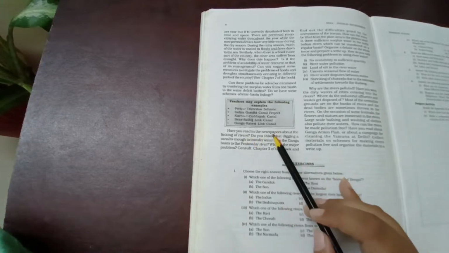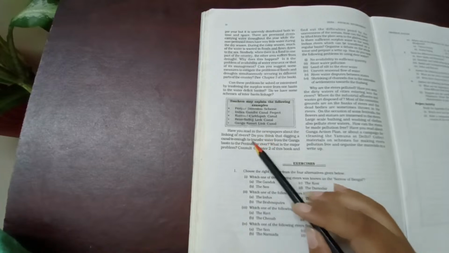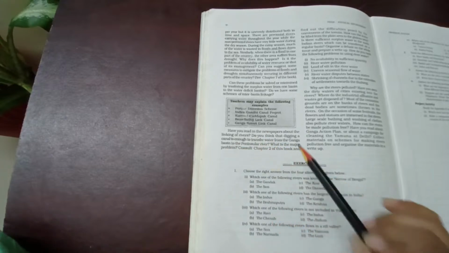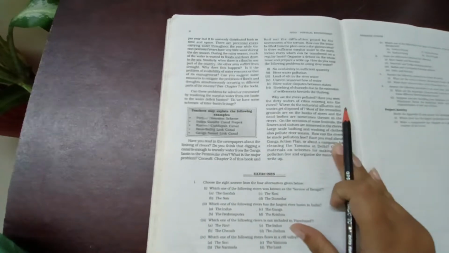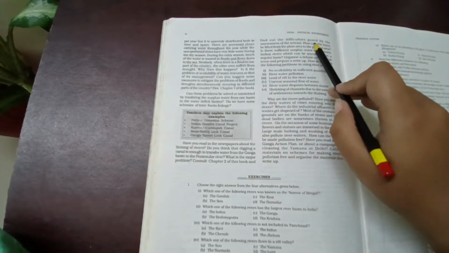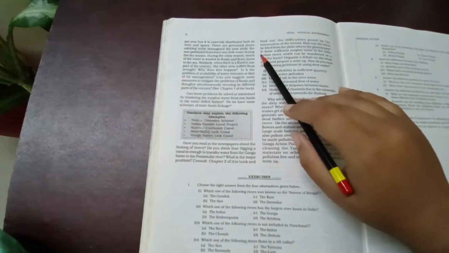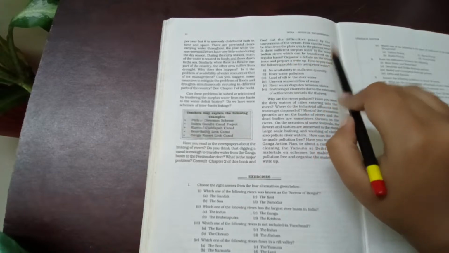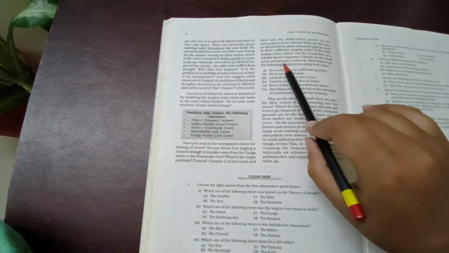Have you read in the newspaper about the linking of rivers? Do you think that digging a canal is enough to transfer water from the Ganga basin to the peninsular river? What is the major problem? Consult chapter 2 of this book and find out the difficulties posed by the unevenness of the terrain. How can the water be lifted from the plain area to the plateau area? Is there sufficient surplus water in the North Indian rivers which can be transferred on a regular basis? Organize a debate on the whole issue and prepare a write-up.